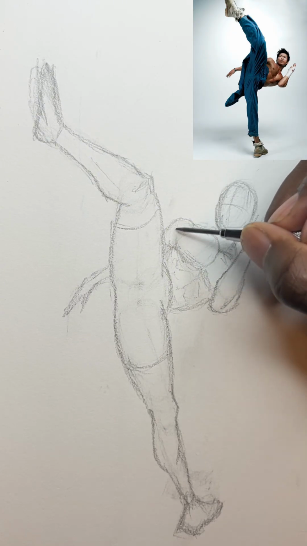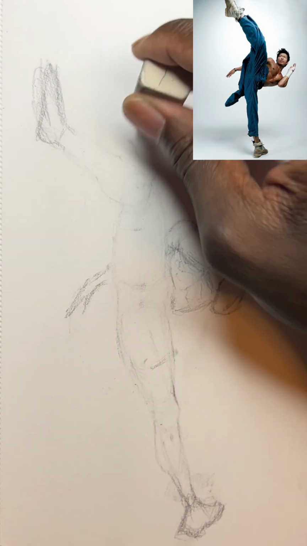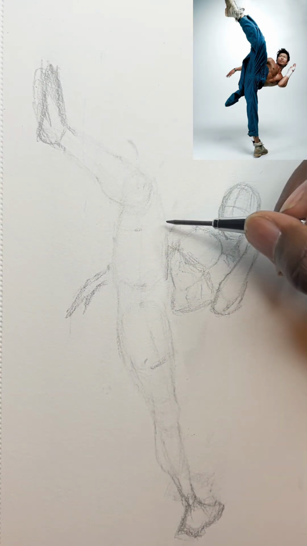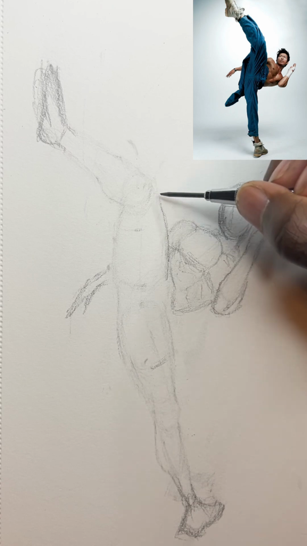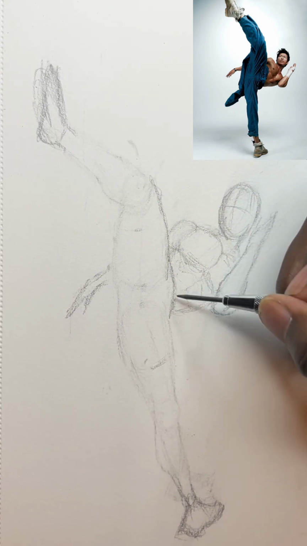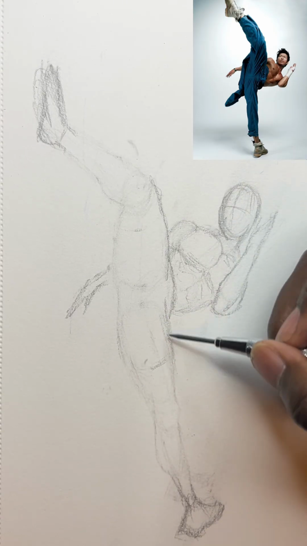So now that we have this, if you wanted to follow the reference, we can erase this. And I only erased that because I want it to be just a little more accurate with what the reference is shown here. But this is basically it, guys. You want to find your gesture.